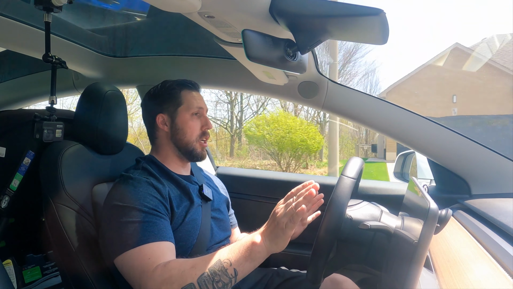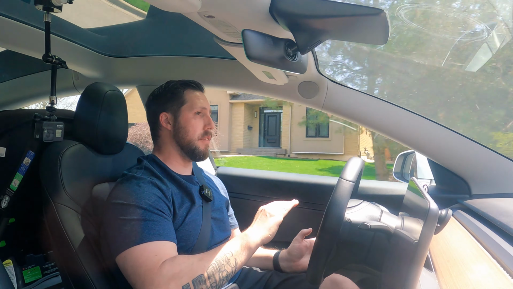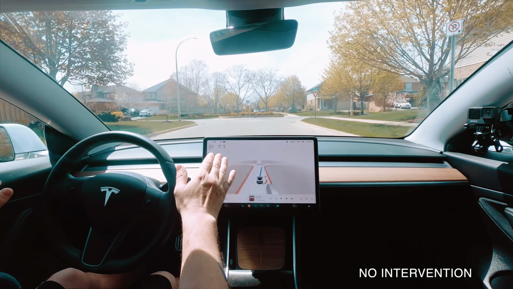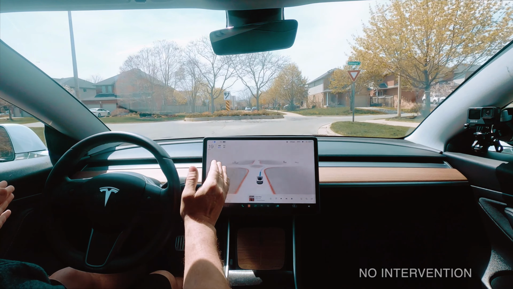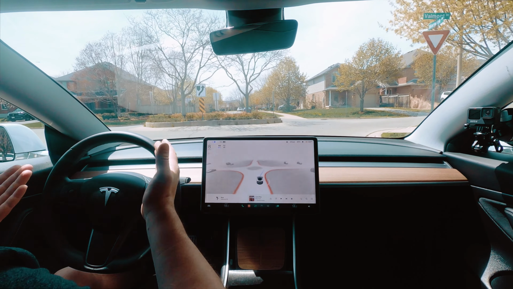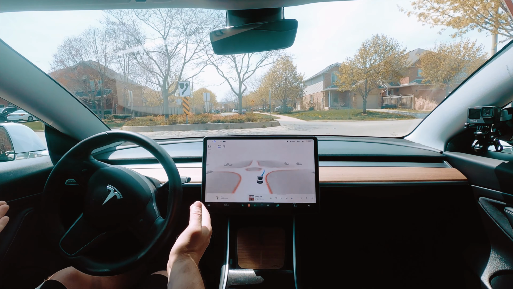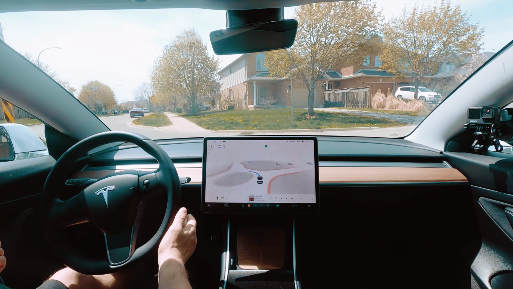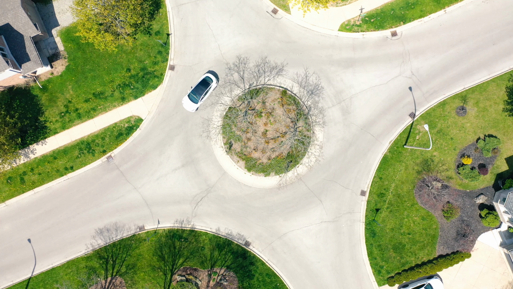This time I'm not going to do anything. I'm not going to touch the accelerator. If it stops, it stops. This is what it does on its normal. Now there's no other cars around, so a normal human would drive through. But here we are stopping for really no reason. So we're going to go through.